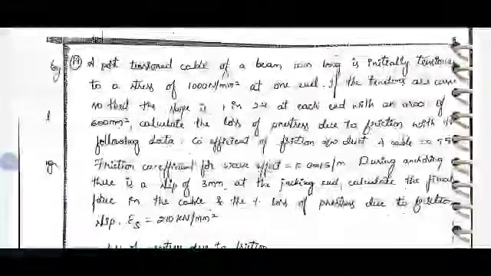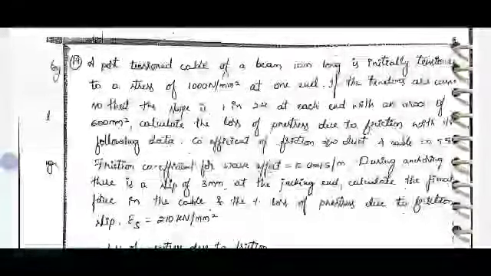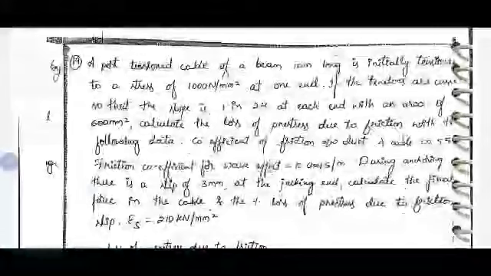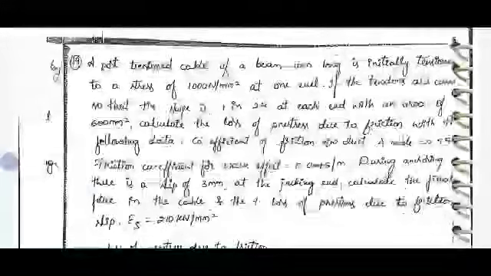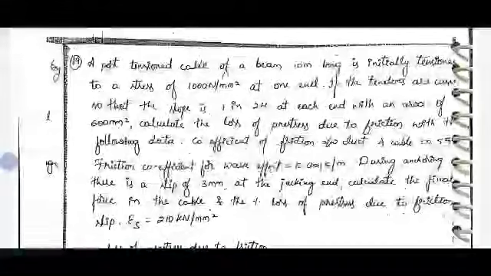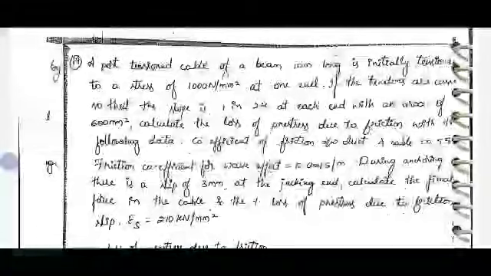Next problem, a post-tensioned cable of a beam 10 meter long is initially tensioned to a stress of 1000 Newton per mm square at one end. If the tendons are curved so that the slope is 1 in 24 at each end with an area of 600 mm square, calculate the loss of prestress due to friction with the following data.